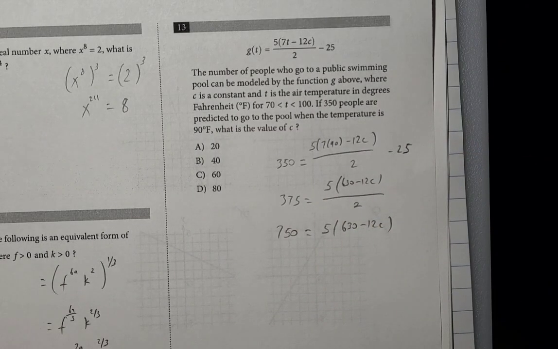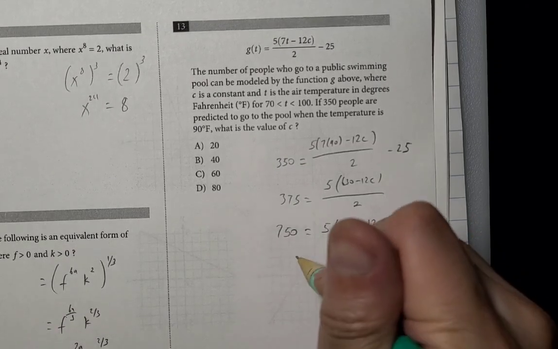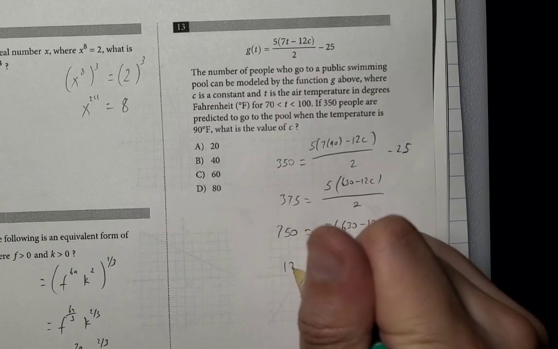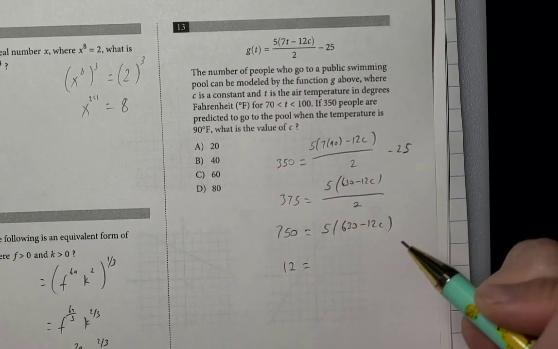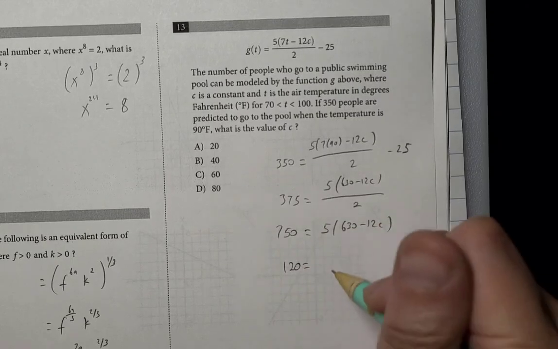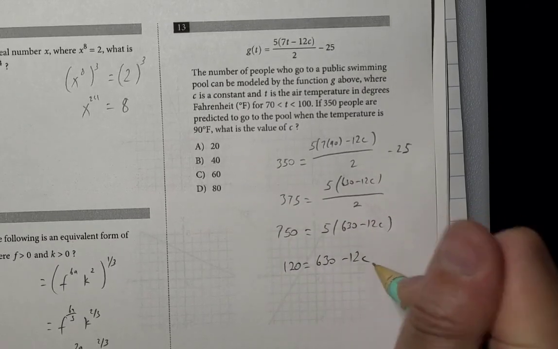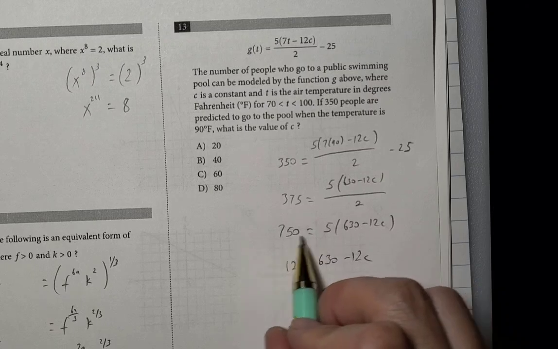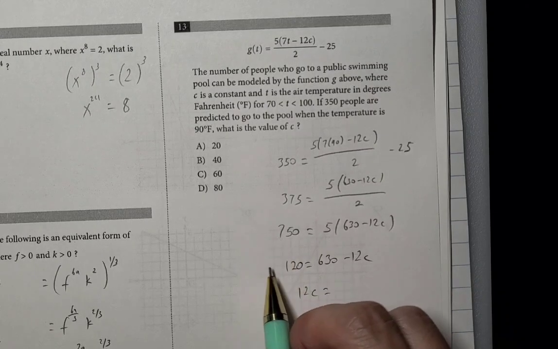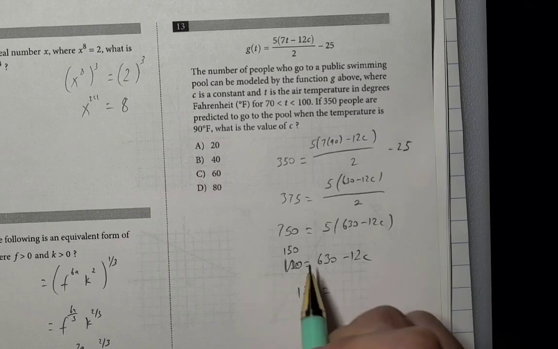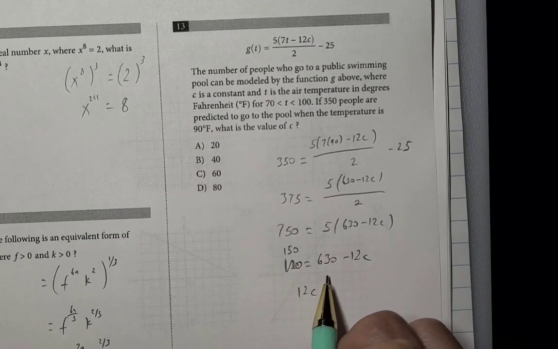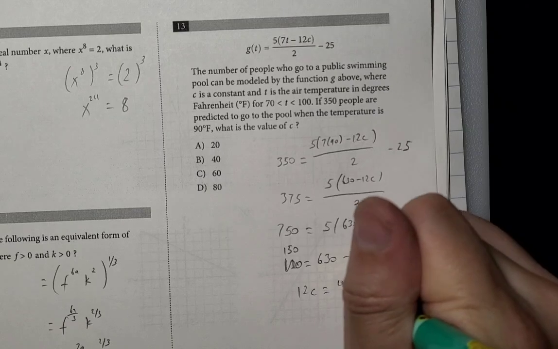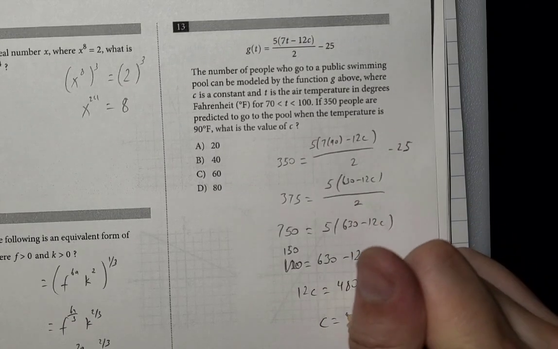By the way, you're not allowed a calculator. I think I said that earlier, so you got to be able to do this math. Either you write it out or you do it in your head. Okay? Divide by 5. What is that? That is 12. That's not right. 120 would be 630 minus 12c. So 12c is equal to, this doesn't look right, actually. Let me check this one more time. I think this is wrong. That is 150 here. Sorry about that. So 12c is, now I move this side over there. That is 480. So c would be 40.